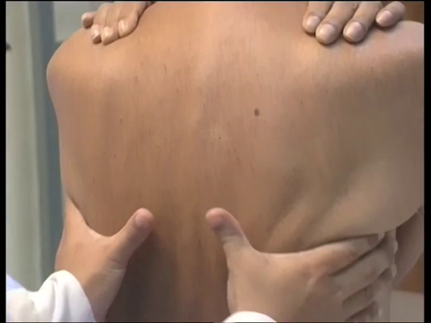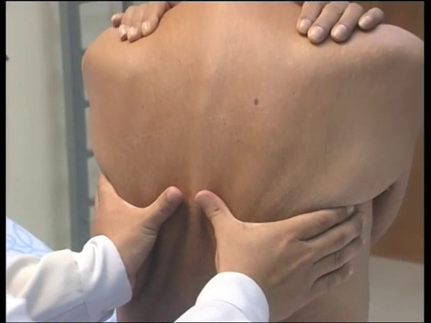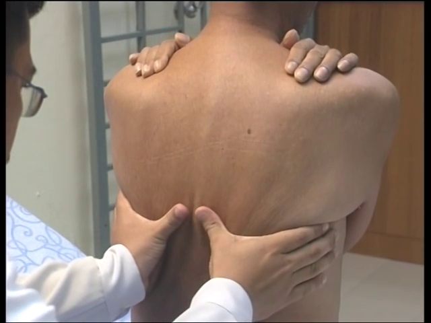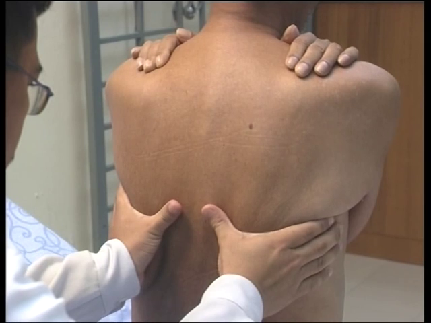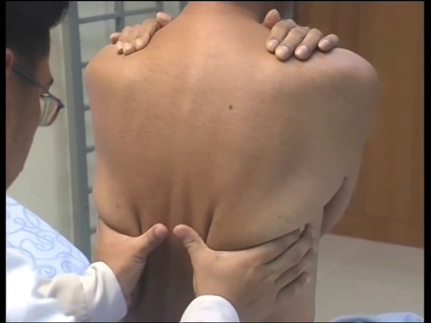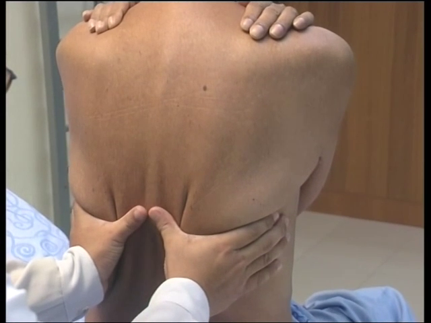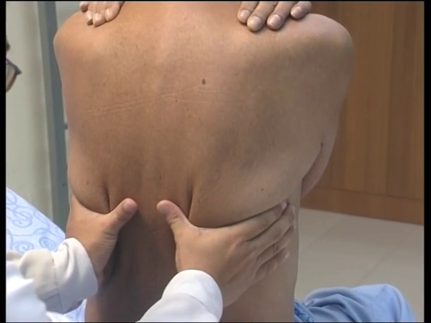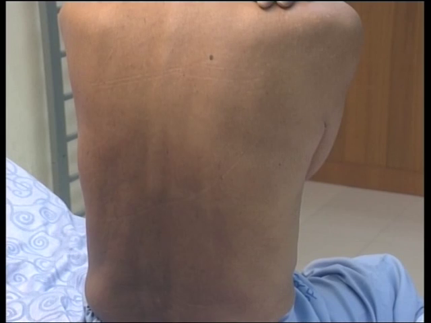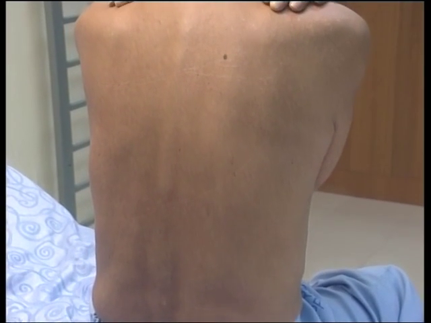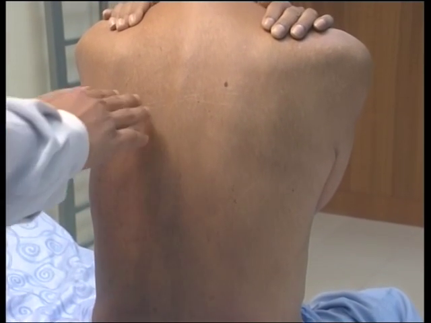Look carefully for movement of your thumbs. After you have finished, do tactile vocal fremitus.